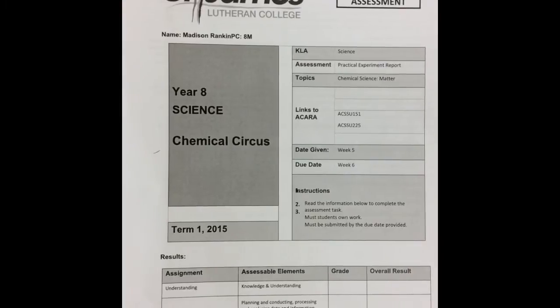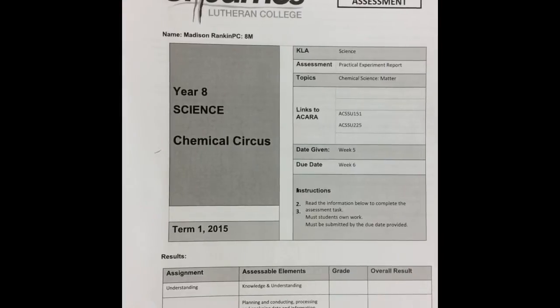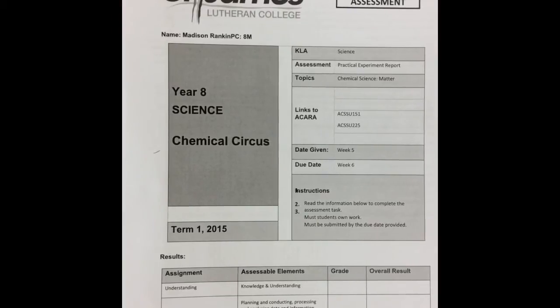Please make sure that you read your task sheet, as you'll not be completing each section correctly if you don't. There's instructions under each heading to help you complete these sections.